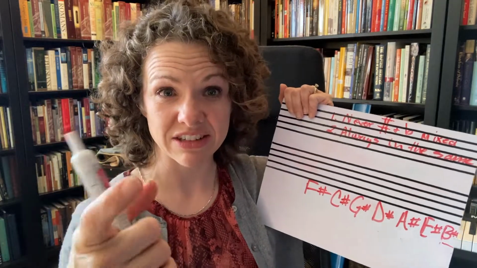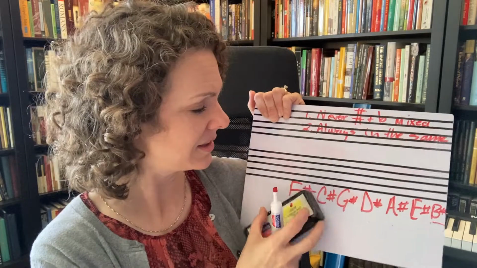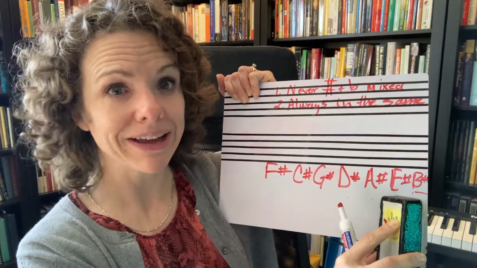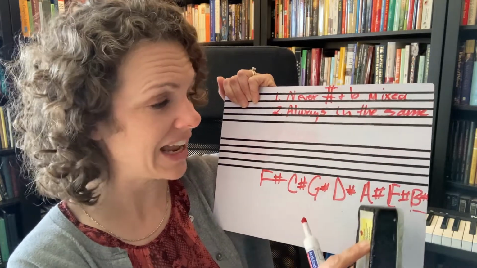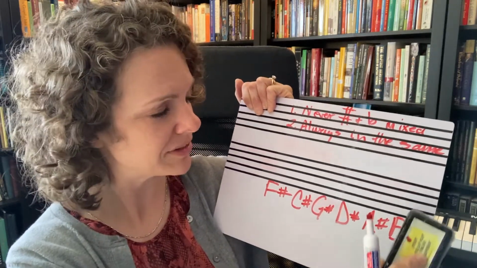Or, hey, it's Mardi Gras and we live in Louisiana. We could say beignets, like those fried donuts. Okay, and it starts with a B. Fat cats go down alleys eating beignets. Okay, so when you write these on the staff, you're never going to have an E sharp all by itself, or even D, A, and E. You have to have all of them, okay? You always have to start with F and add them.